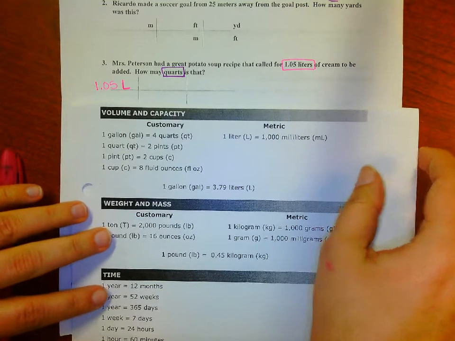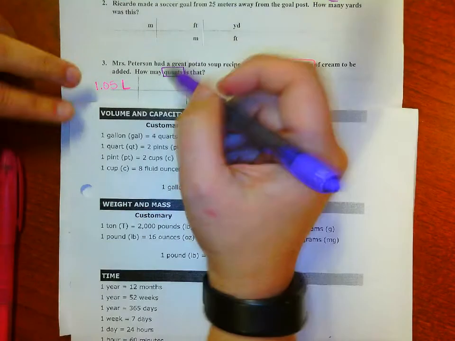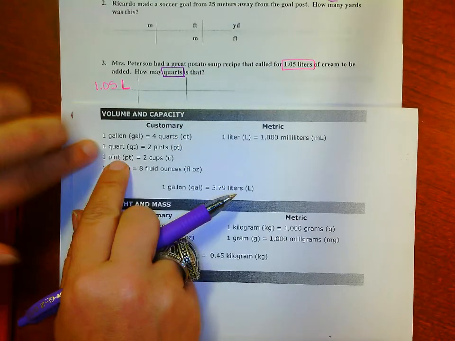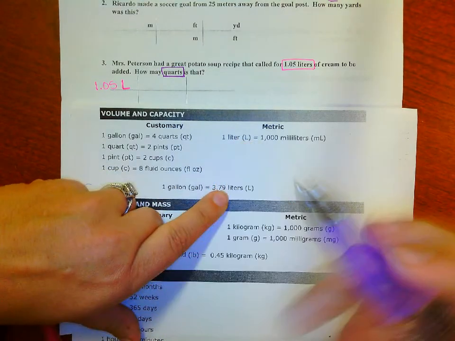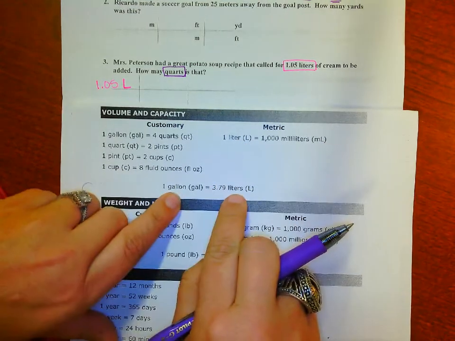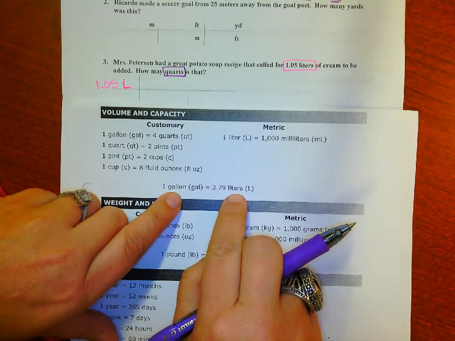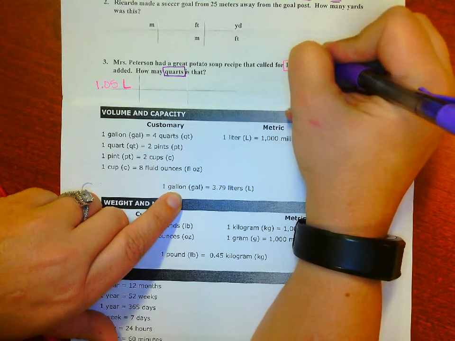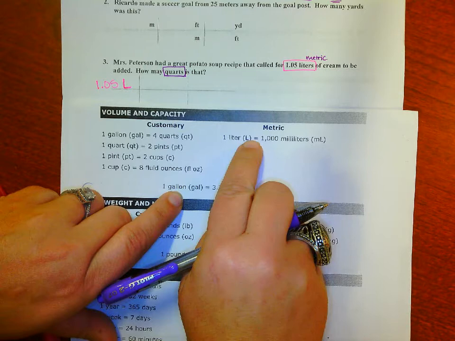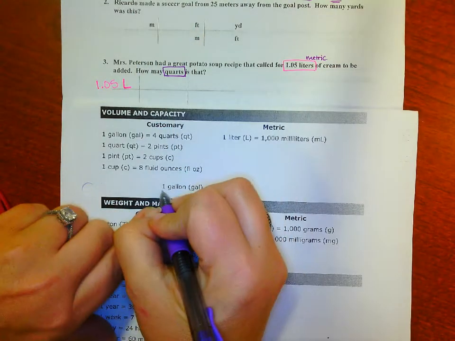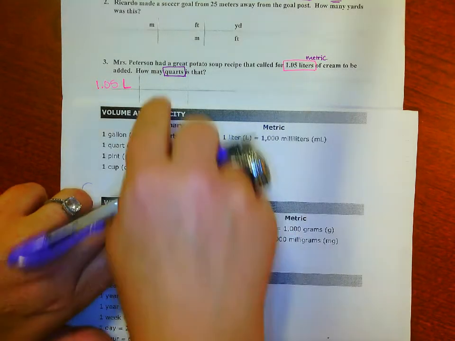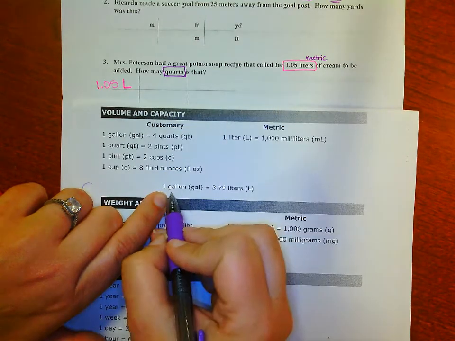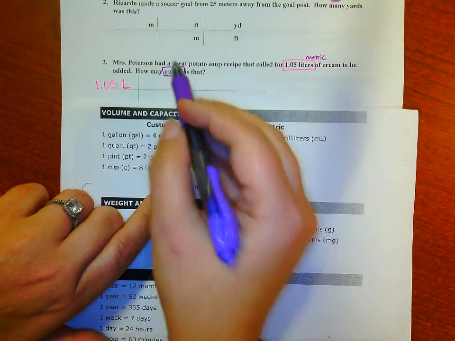And these are my volume conversions. Now, they want us to go to quarts, but we don't have anything straight from liters to quarts. The only thing we can do with liters is go to milliliters or go to gallons. So since we're going from metric to customary, we're going to have to use this: 1 gallon equals 3.79 liters. So unfortunately, this is going to be a two-step problem because there's nothing that goes straight from liters to quarts.